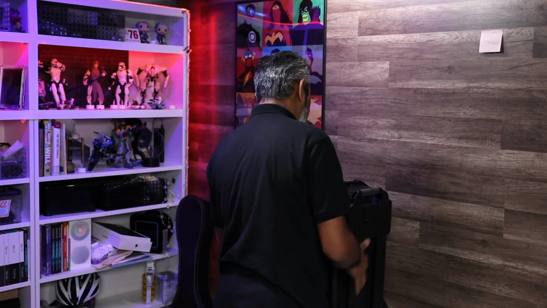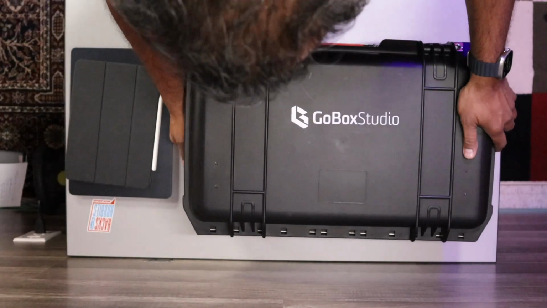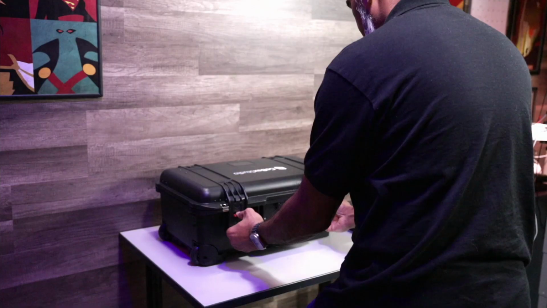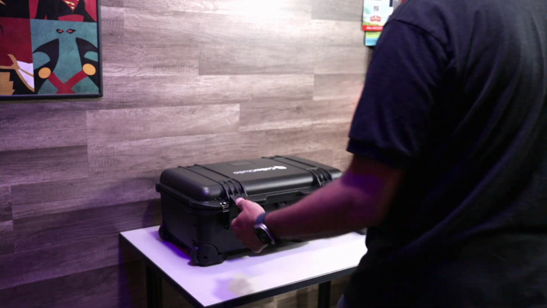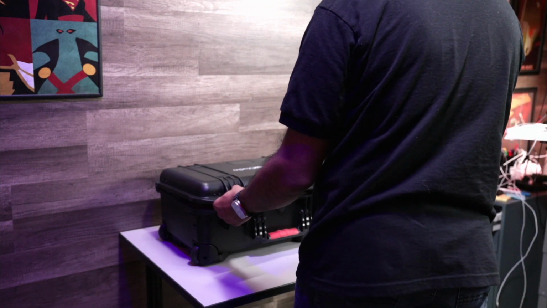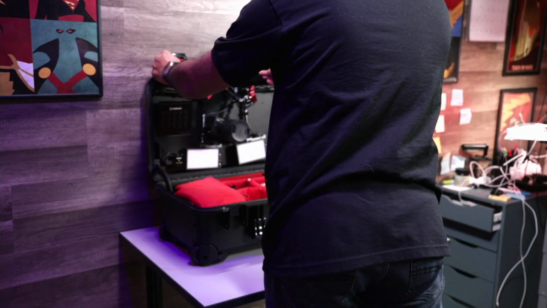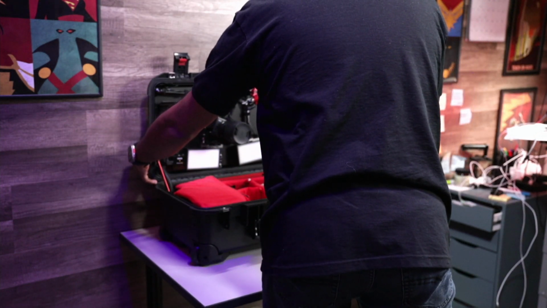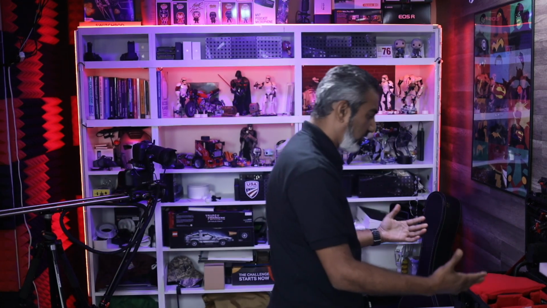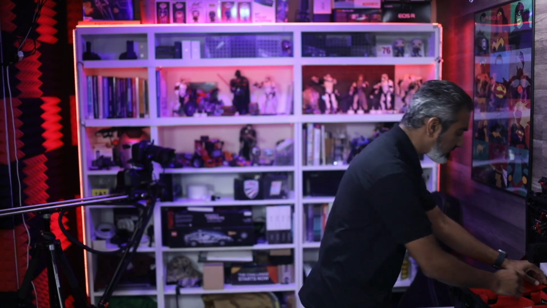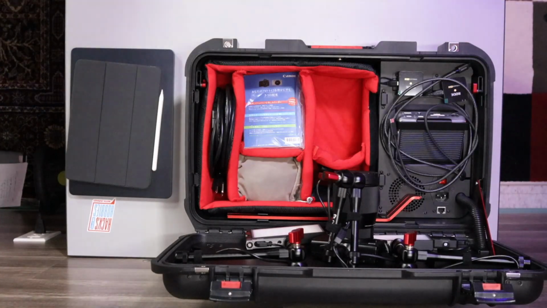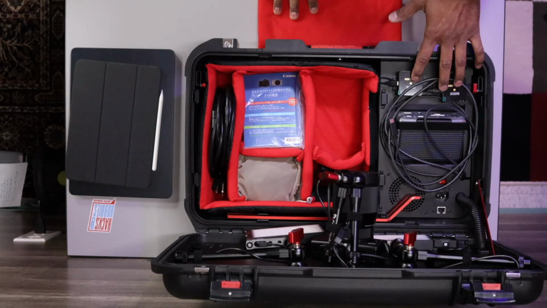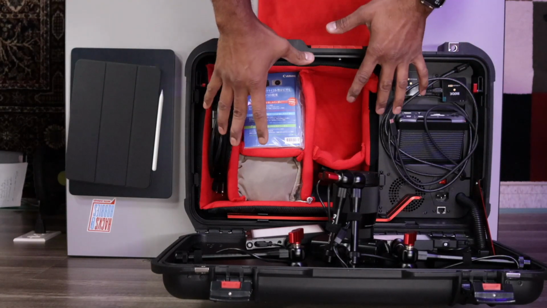First thing you want to do is lay down the GoBox Studio flat on the desk and push these buttons down and pull towards you to lift, to be able to unlock the box. Lift up the top lid and go ahead and put on the lid stay. This lid stay is designed for the sitting down position. Go ahead and pull this piece of foam out.